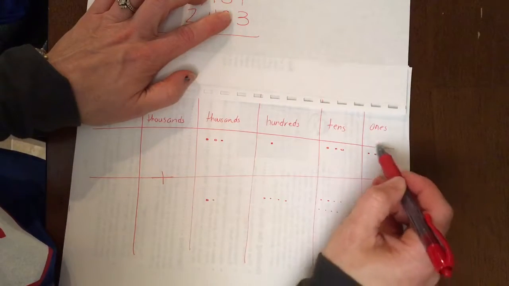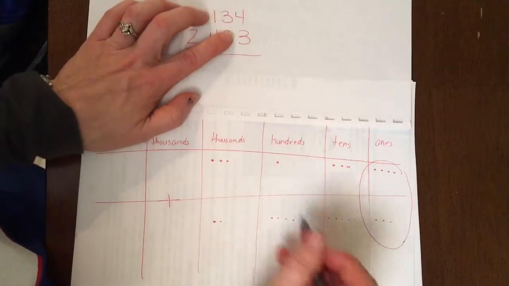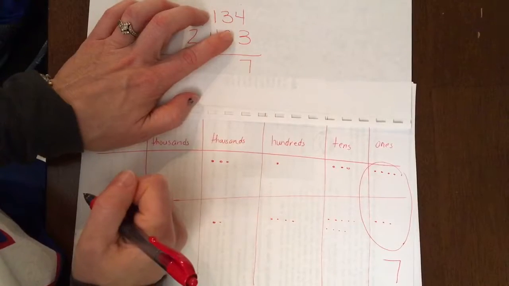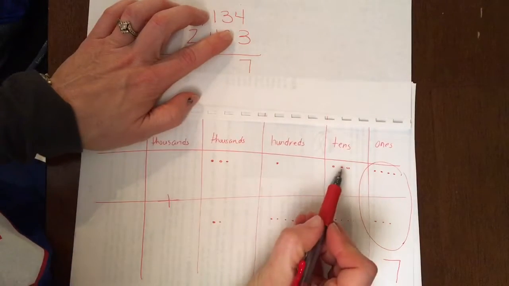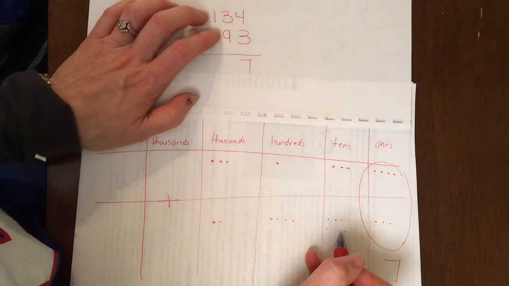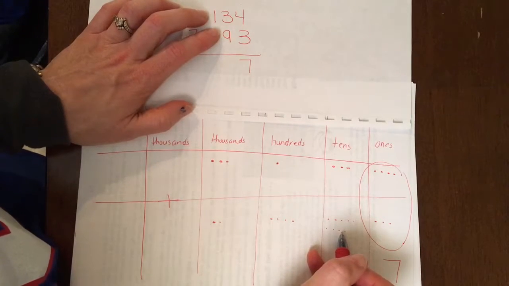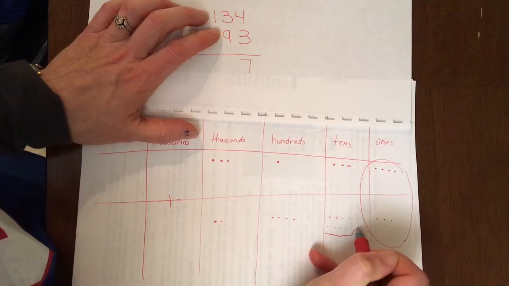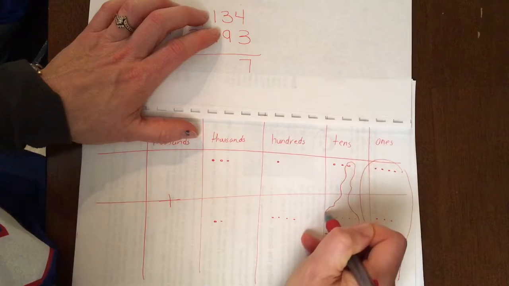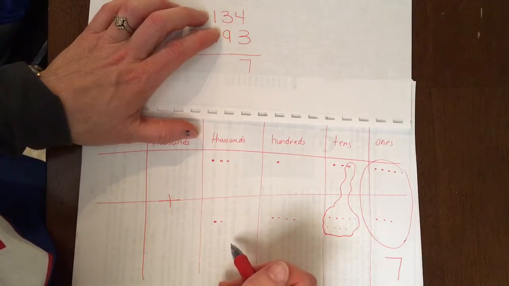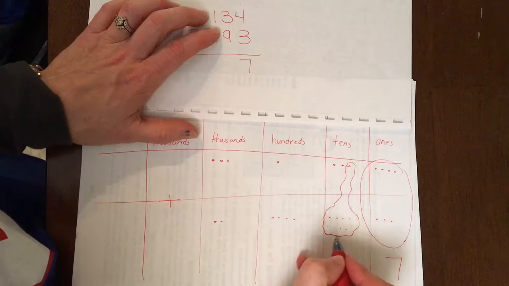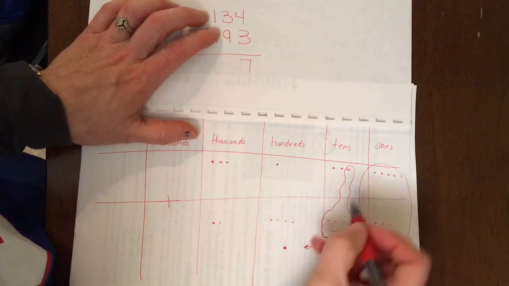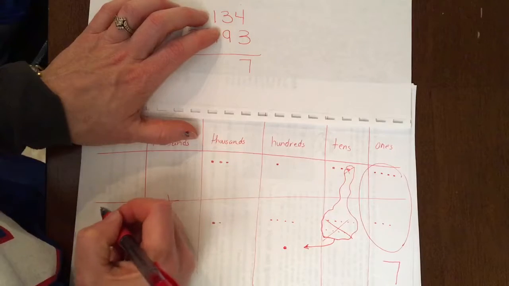So if I look at my 1s, I have 4 1s plus 3 1s, or 4 plus 3. Well, we know 4 plus 3 is 7. Then I have 3 10s plus 9 10s. Well, 3 plus 9, we already know adds up to more than 10. So what we have to do is bundle 10 of them. So here's 9. Let's take 1 more. I bundled 10. You always have to bundle groups of 10. That group comes over here and becomes a new disk because 10 10s equals 100. And then I used these. Get rid of them.